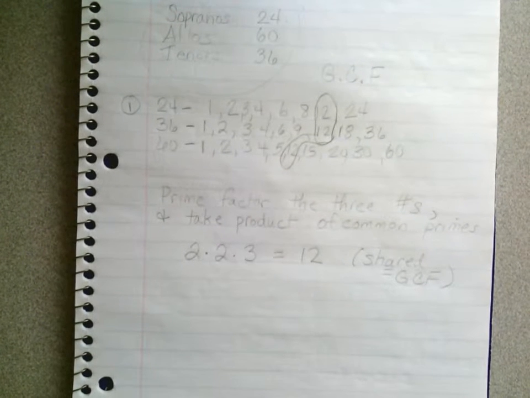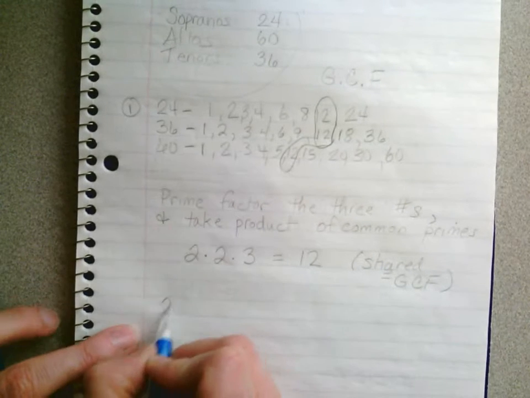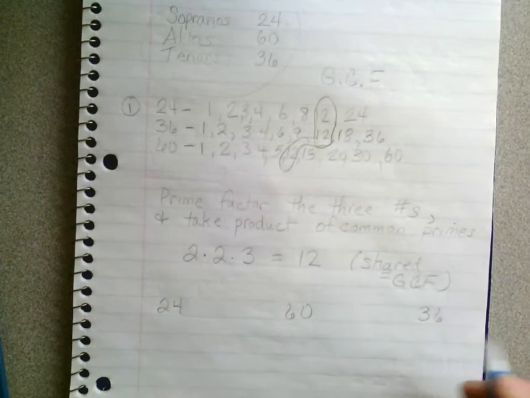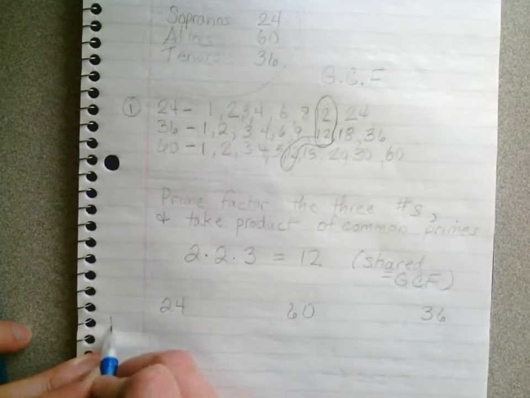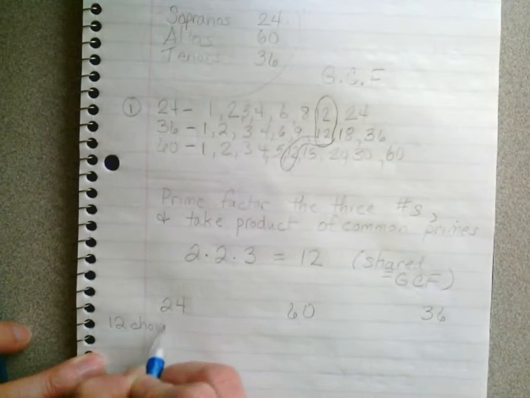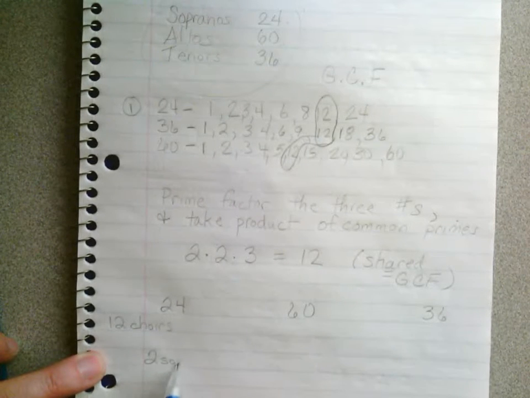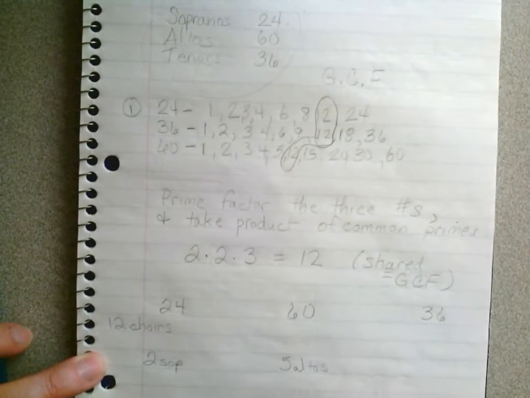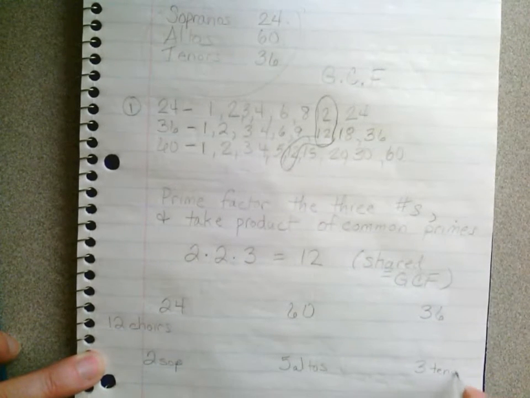Stuart's sitting there going, well, what does that have to do with altos, sopranos, and tenors? Well, if I take each of these numbers, the 24, the 60, and the 36, and I break them up into 12 small choirs, then I will have 2 sopranos in each, 5 altos in each, and 3 tenors in each.